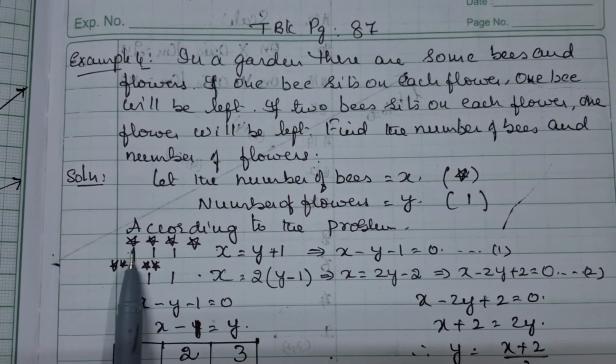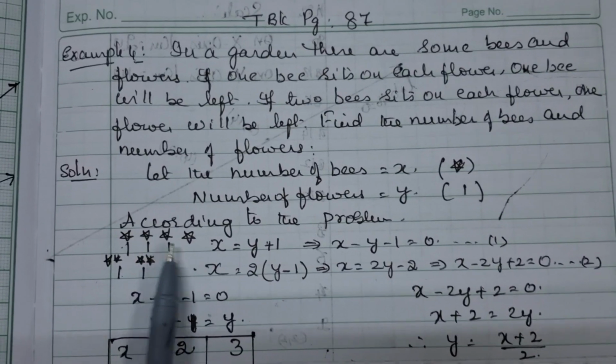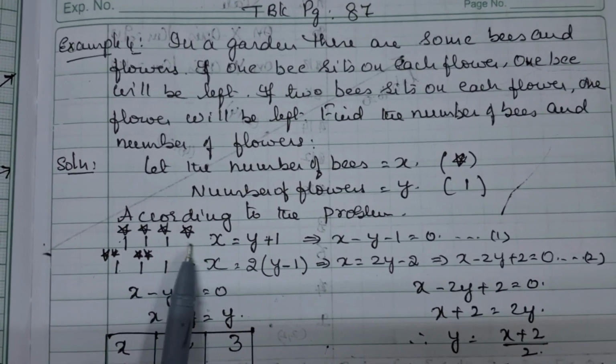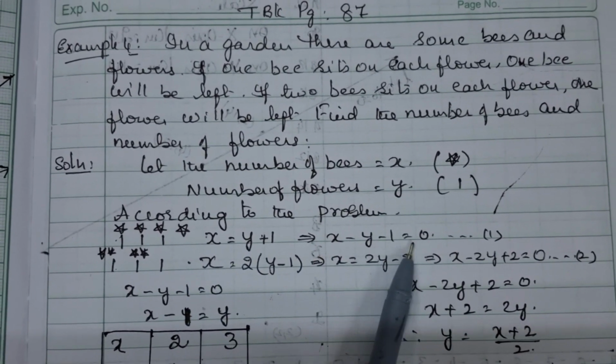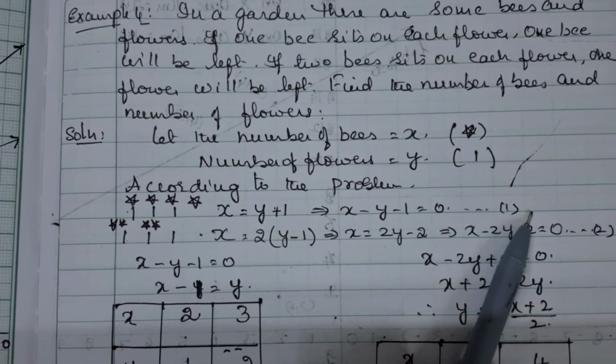That means bees I have taken X, and X is nothing but number of flowers plus 1, because all these are the same, but one is left behind. So X is equal to Y plus 1. That means X minus Y minus 1 is equal to 0. Consider it as the first equation.